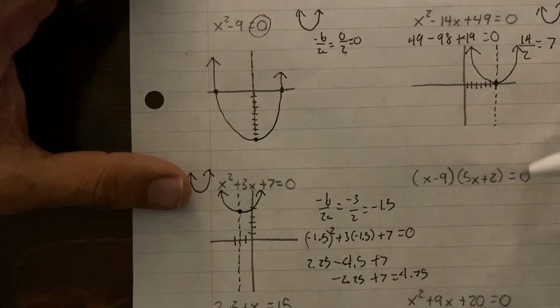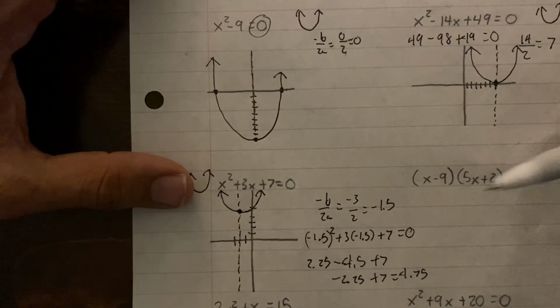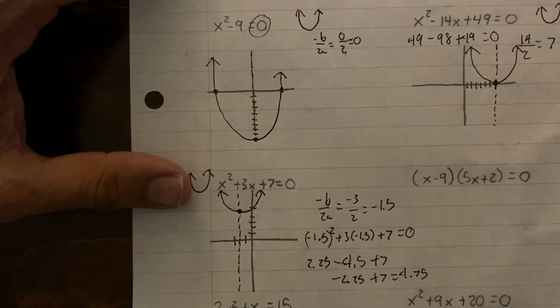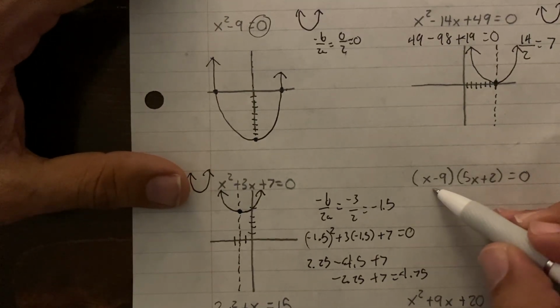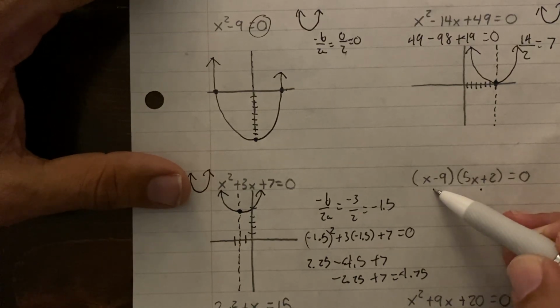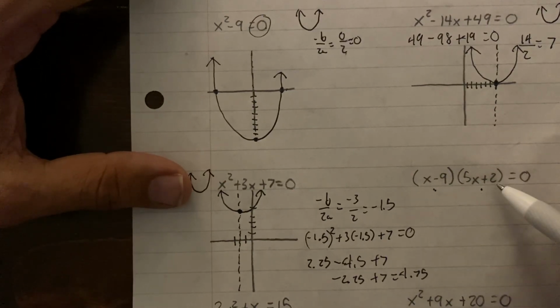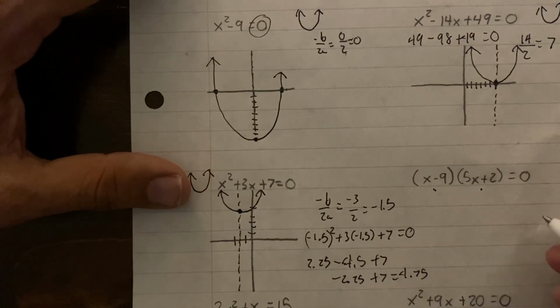So here, now we're going to find out what the solutions are. This is going to have two solutions. There's a solution for this one, and there's a solution for this one. Why? Because if I can make this 0, it doesn't matter what this is. 0 times this is going to equal 0. Same thing with this one. If this equals 0, 0 times anything is also going to equal 0. So if I can make this equal 0 and this equal 0, I'll have both solutions.